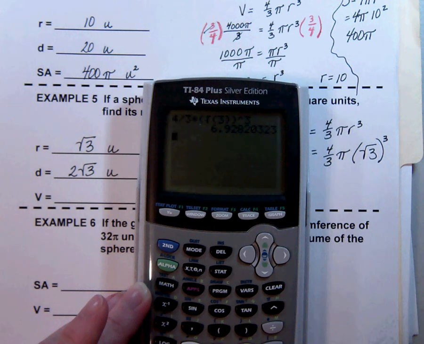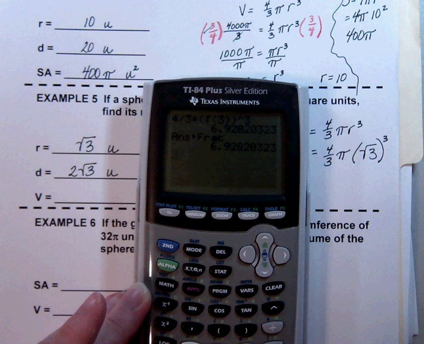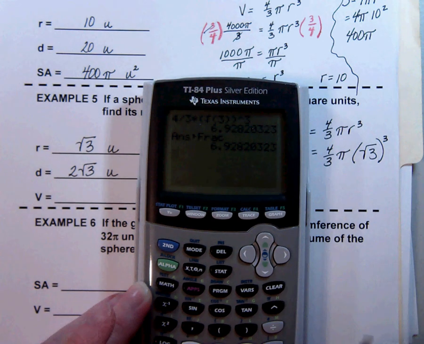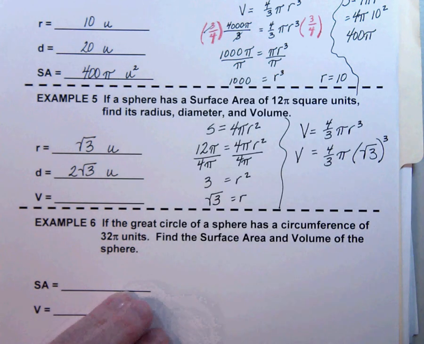Oh, it's going to be a fraction. Let me push math enter. No, that didn't work. Let's try, let's see. I guess we're just going to have to square. Oh, did I do this wrong? Volume 4/3 pi r cubed.